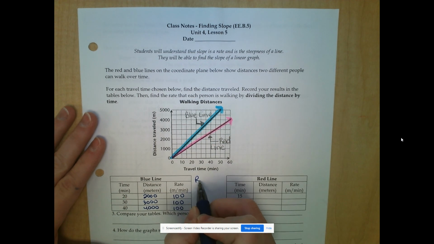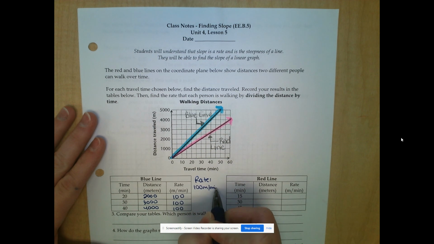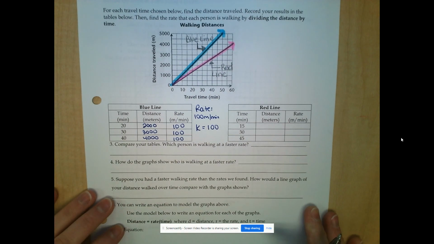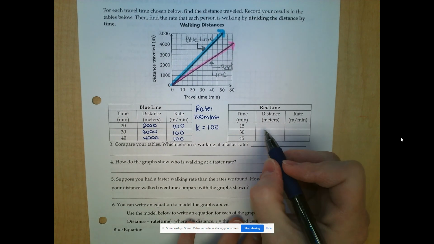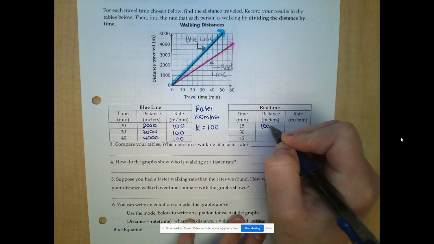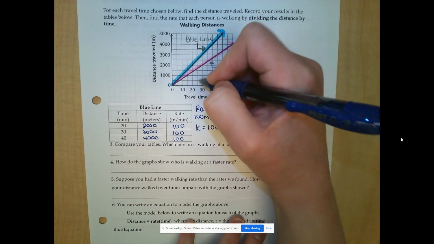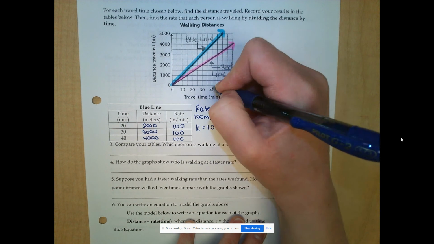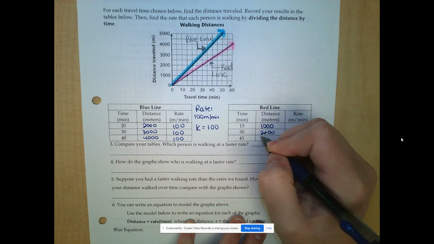So that means this person has a rate of 100 meters per minute and that their K is 100, because they're really interchangeable, K and the rate. The second person on the red line, if we go over to 15 minutes, you'll know that person has gone 1,000 meters. After 30 minutes, the pink has gone 2,000. And after 45, 3,000.